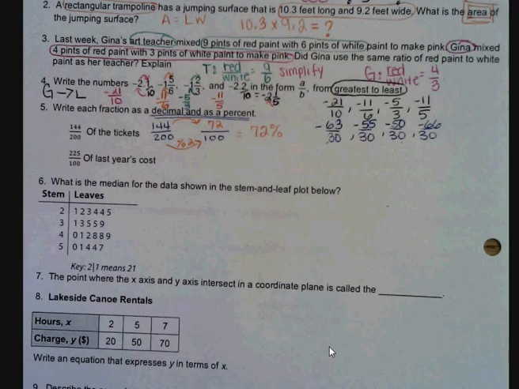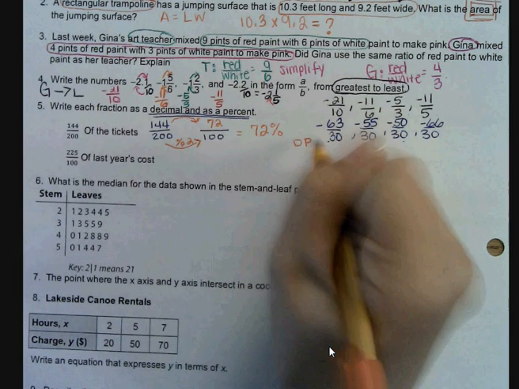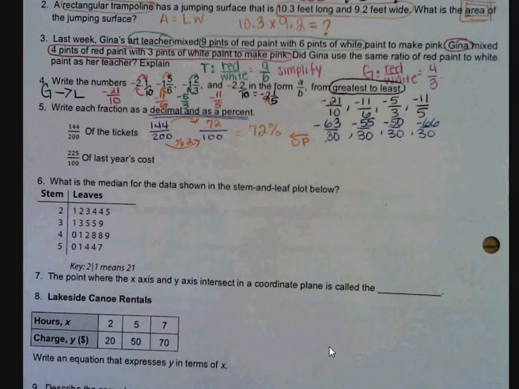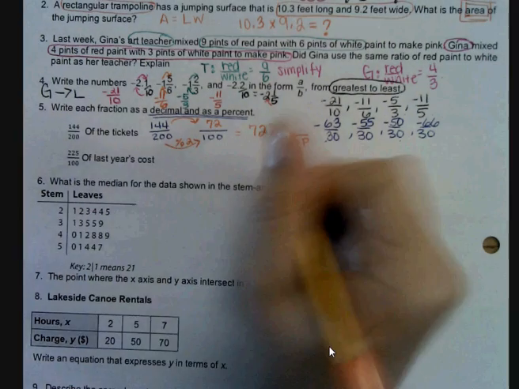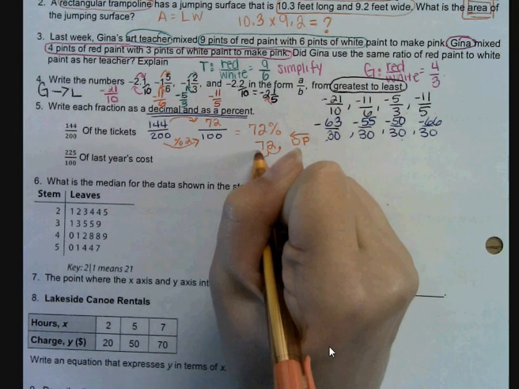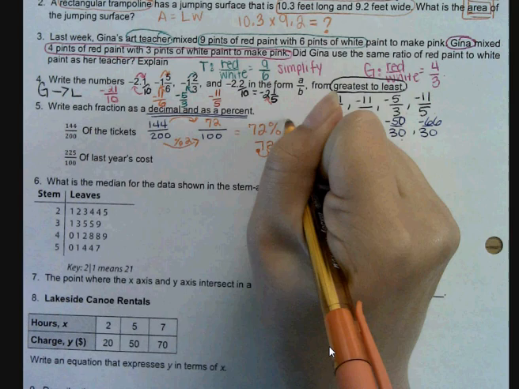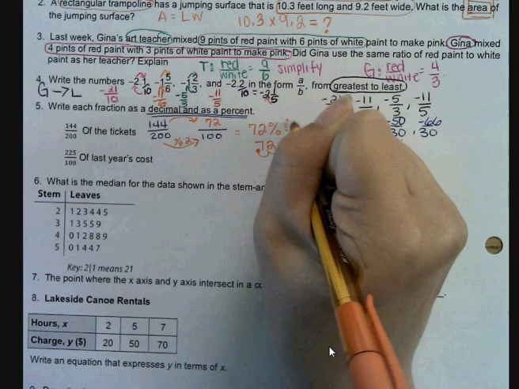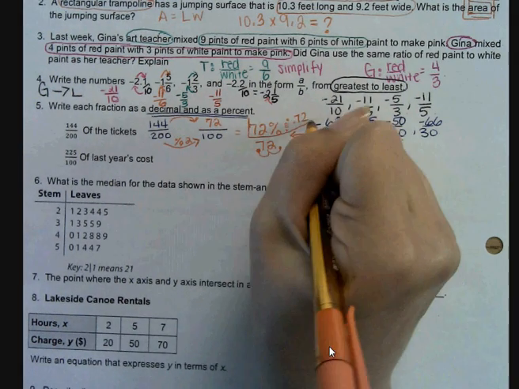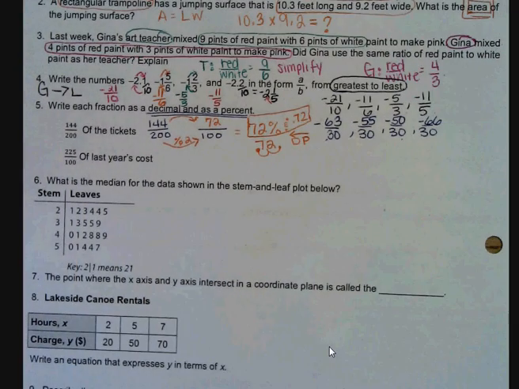Now to turn this into a decimal, you're going to use your DP method, your Dr Pepper, percent to decimal. That means we're moving our decimal to the left 2 times. So here's 72, here's our decimal, and let's move it 1, 2 to the left. So for the first problem with number 5, it's 72% and 0.72. I'm going to let you figure out the rest of number 5 on your own.